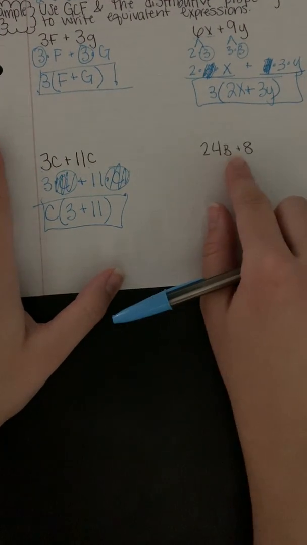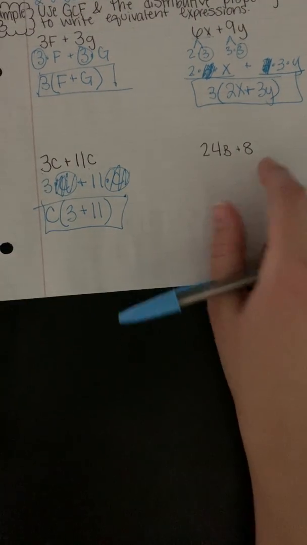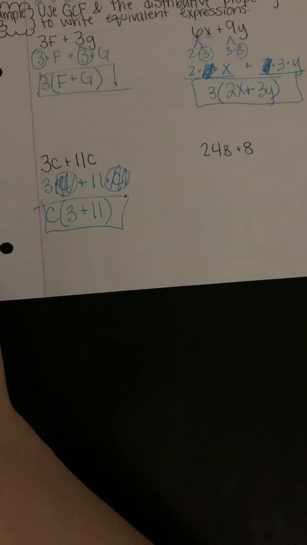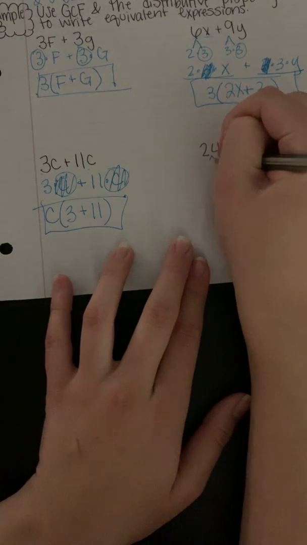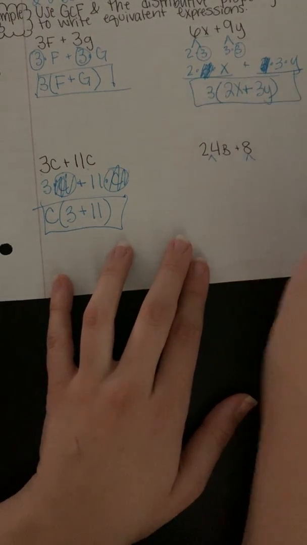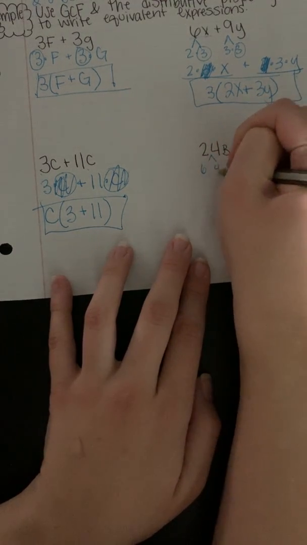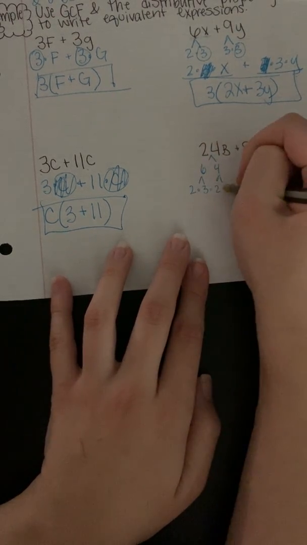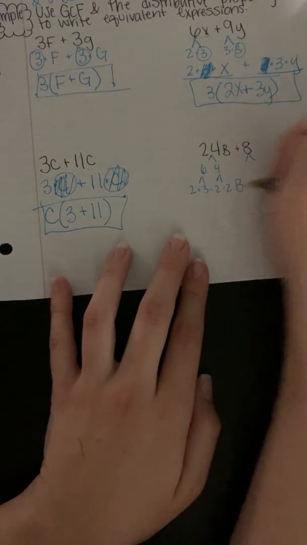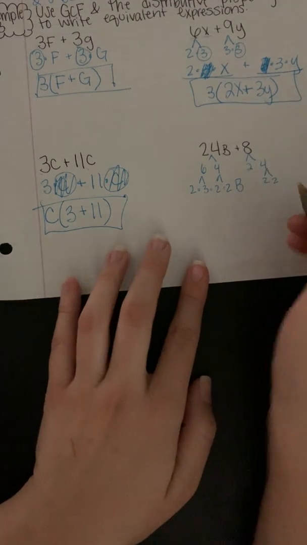And then finally I have 24 times b plus 8. So I'm going to expand each term. I'm going to break it into its factors here. So I know I can do 6 times 4. This would be 2 times 3, 2 times 2. And then I have times b on that side. And 8 would be 2 times 4, and that's 2 times 2.